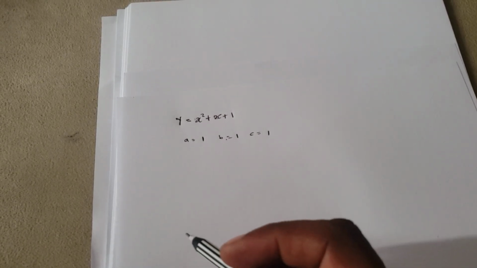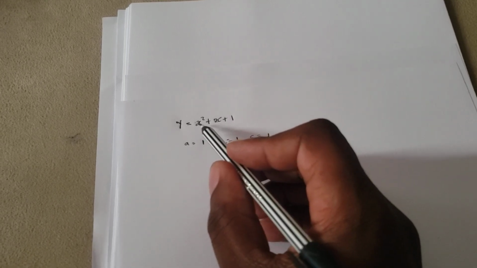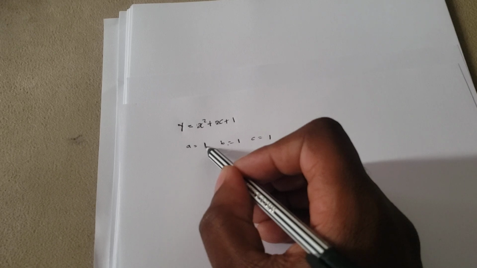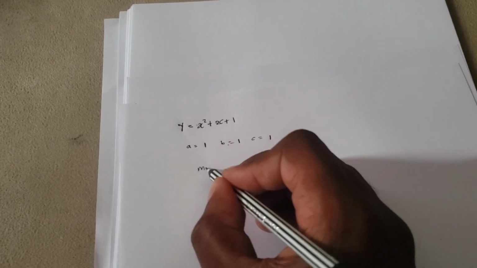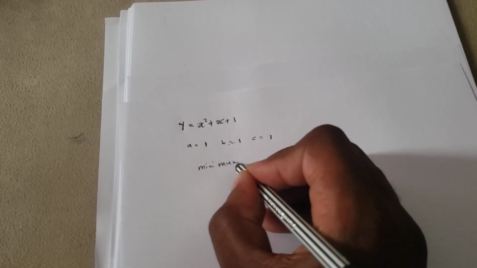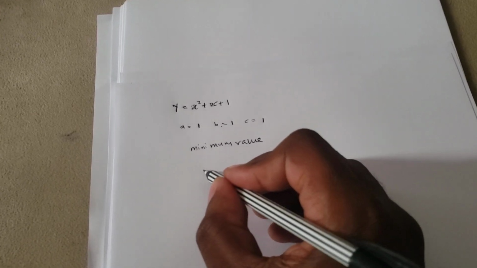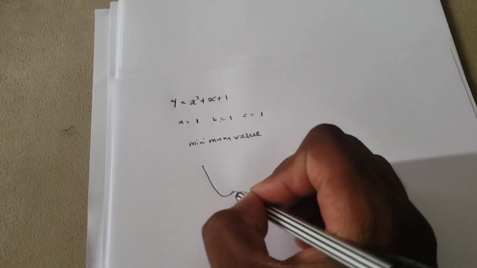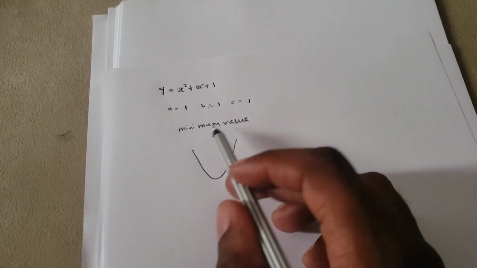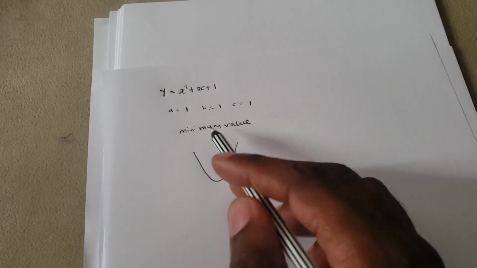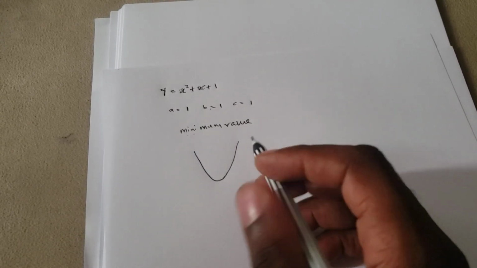Then we need to identify if it has a maximum value or minimum. So automatically, because the coefficient of a, or the coefficient of x squared, is 1, we are going to have a minimum value. This entails that our graph, our parabola, will come out like this. All right. So we have identified that our parabola will have a minimum value.